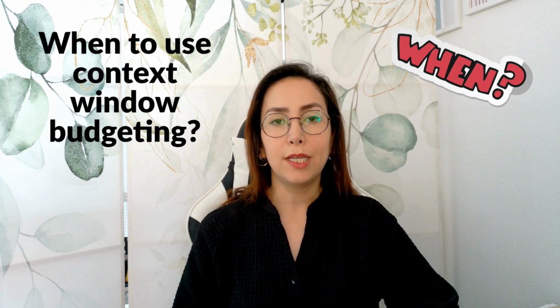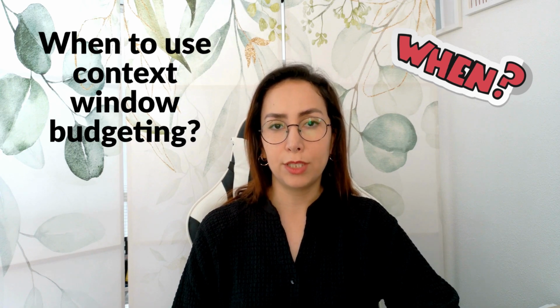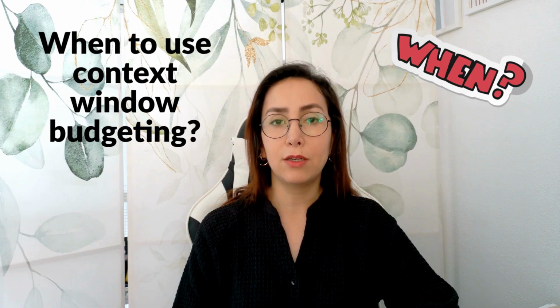The third question is when to use context window budgeting. Quite an interesting question, and there are multiple cases that you need to consider. The first one is when you have long documents such as legal contracts, logs, manual transcripts, or research papers. You would naturally exceed the token limits by using these long documents, and that's why you need to use budgeting techniques to compress the information intelligently so that you use the context limits quite strategically.